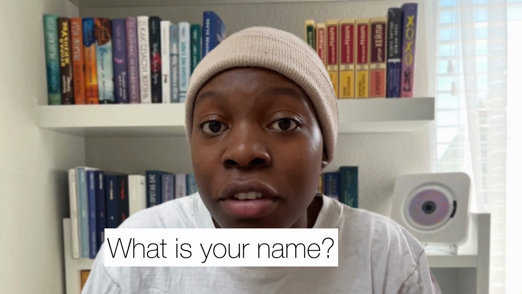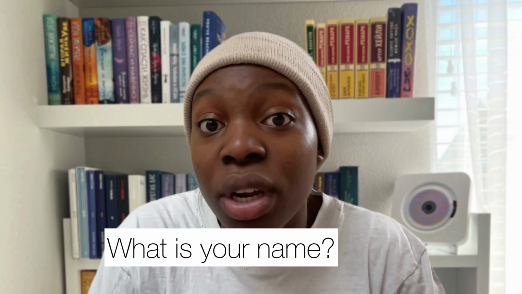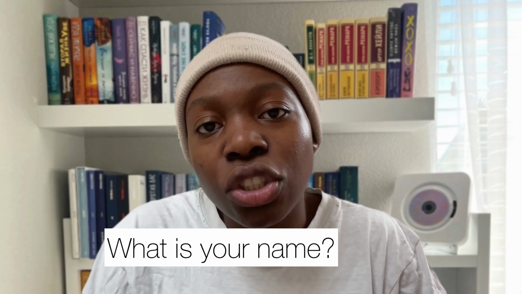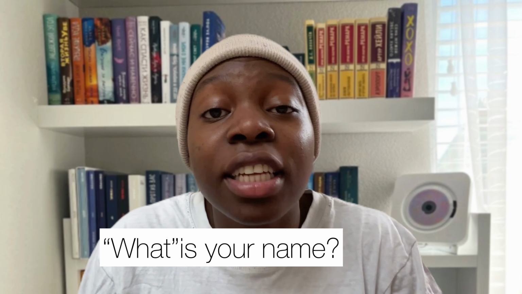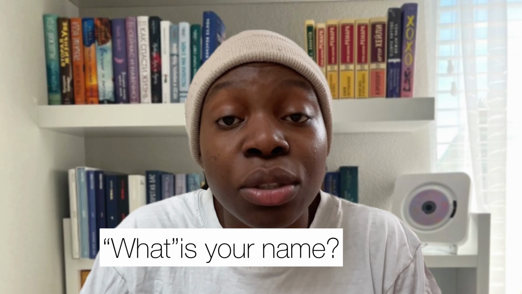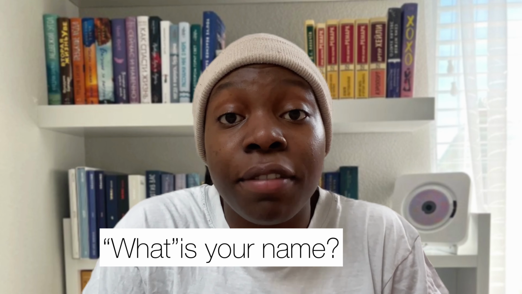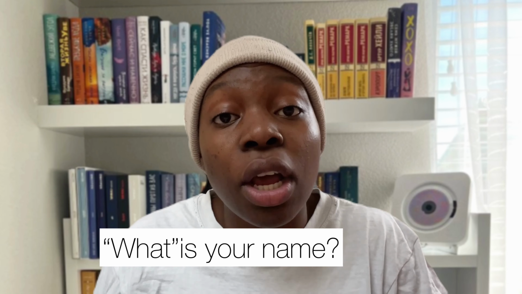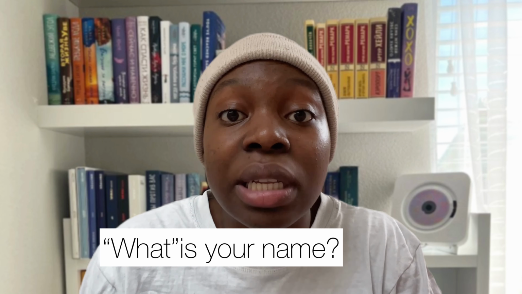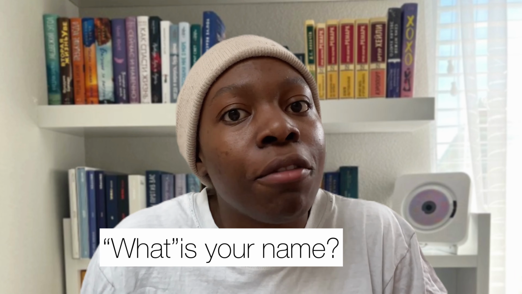The first step obviously is to analyze the question. What does the question want from us? So the question wants us to state a what. What means either to name a specific object or to give a specific objective. In this case, it's an object, your name. Now that we've analyzed the question, let's get to the second step, which is formulate.